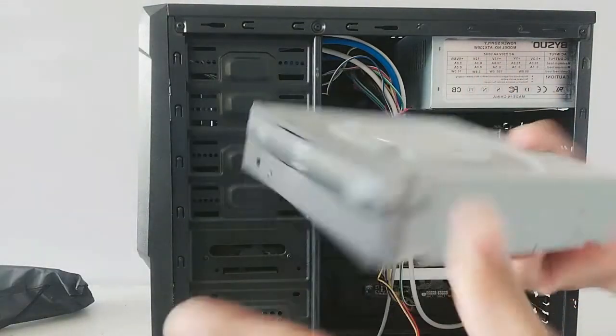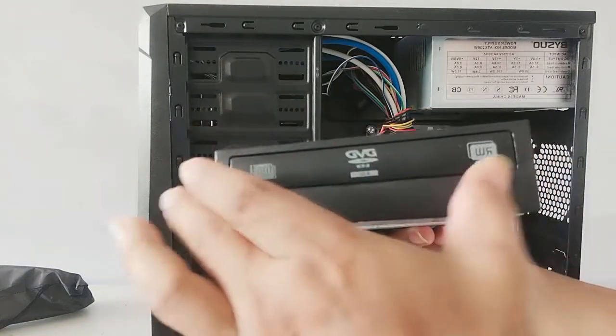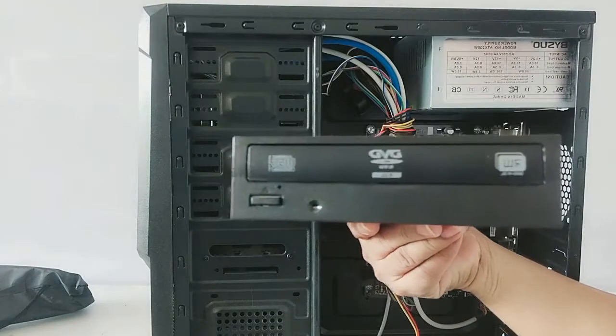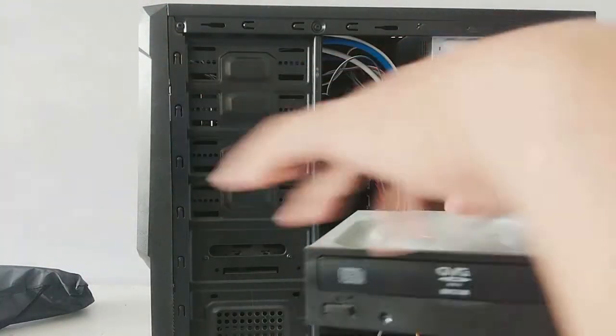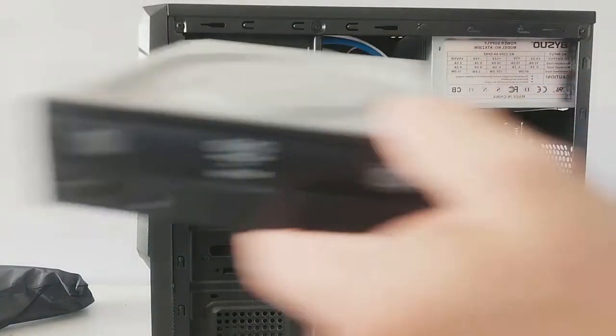So we already successfully removed the DVD drive. This is the DVD drive which drives the DVDs, right? So let's say for example you're going to insert DVDs inside, then this will be the one that drives the DVD. So this is the DVD drive.